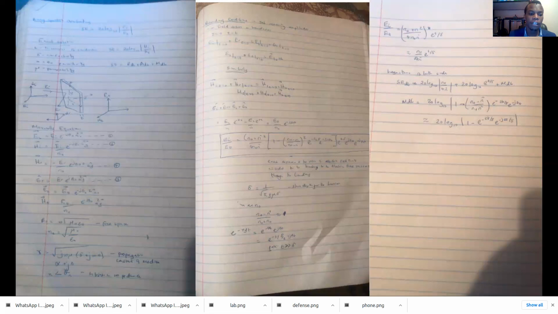Like for example, beta naught. Beta naught is the free space. So in free space, beta naught is equal to omega times the square root of mu naught epsilon naught, which is the product of the permittivity and the permeability of that device, or of that shield. Then eta naught, the Greek letter eta, is the square root of the ratio of mu naught over epsilon naught, and then you can be able to get the propagation constant.